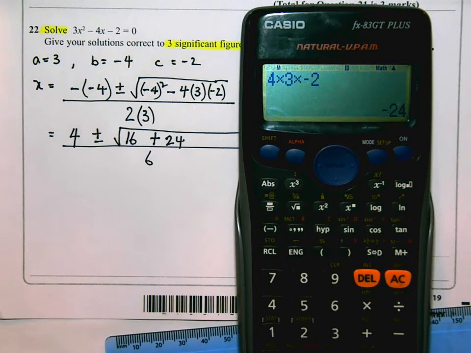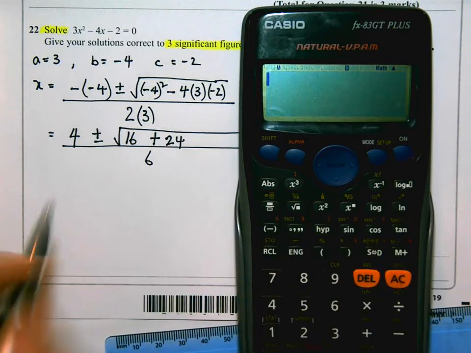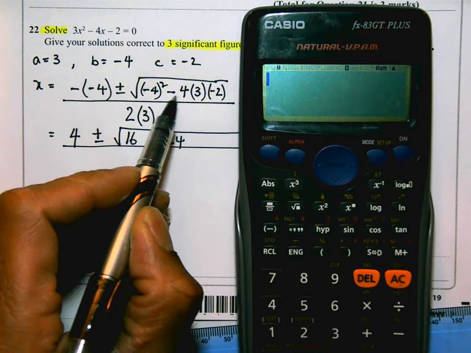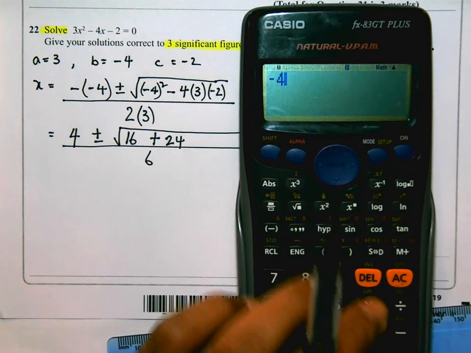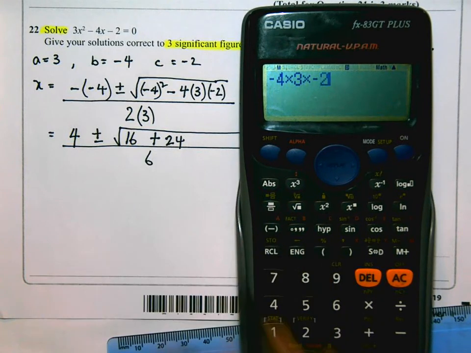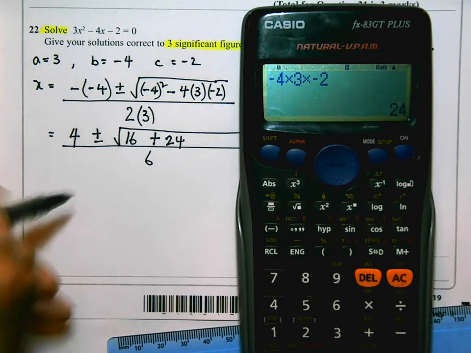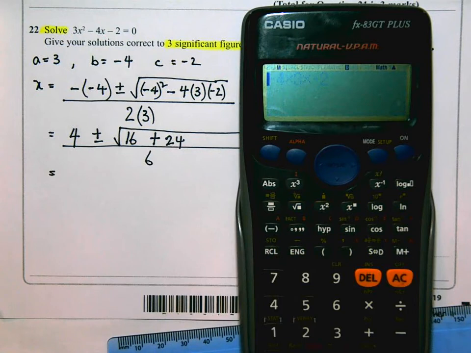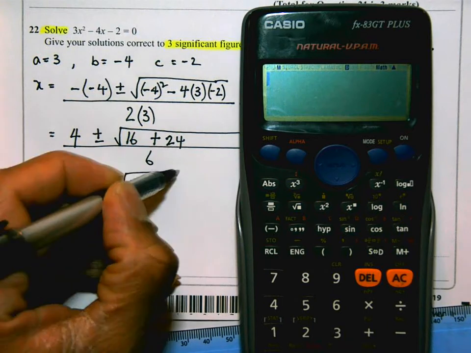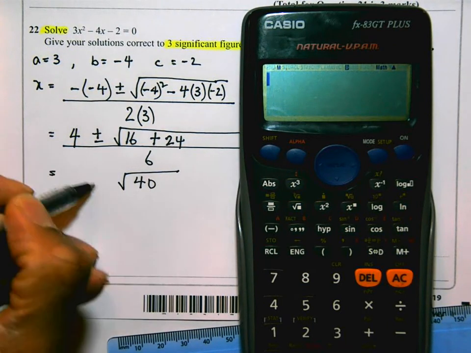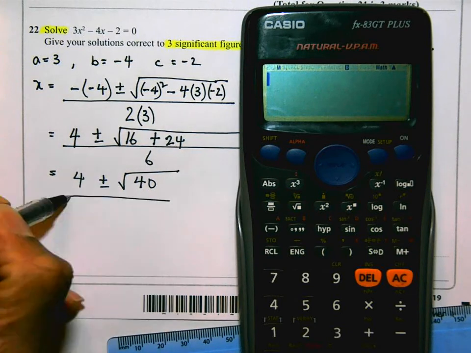Now make sure you're okay with that last bit. I'm going to do this slightly differently as well, again, to actually show this. If I imagine that as being minus 4 times 3 times minus 2, if I put that in, that's positive 24. So just as I did before, that's positive 24. I hope that I haven't confused anyone with that. Make sure you do think about it. Seek me out if you're still confused. 16 add 24 is 40, plus or minus 4, all of that divided by 6.